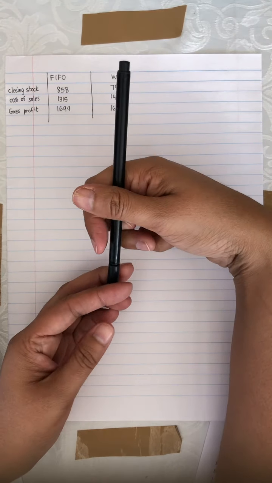And that's it for the activity. That's it for the examples. The activities will follow soon.